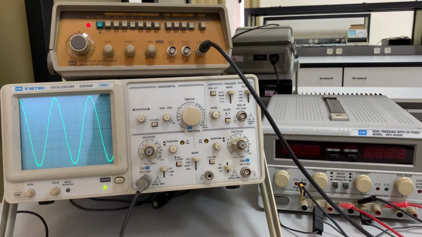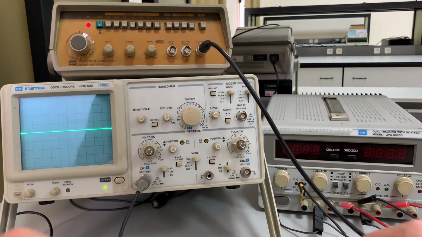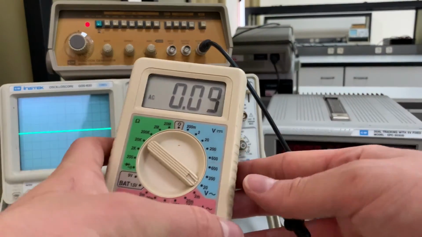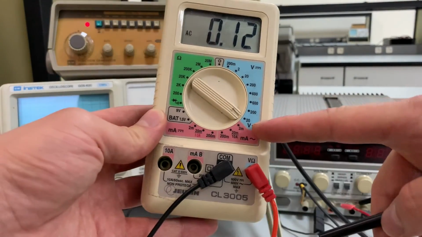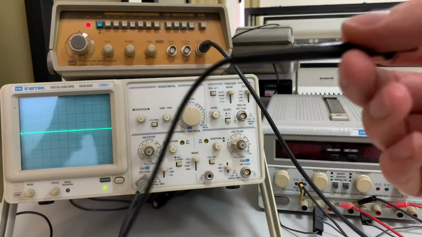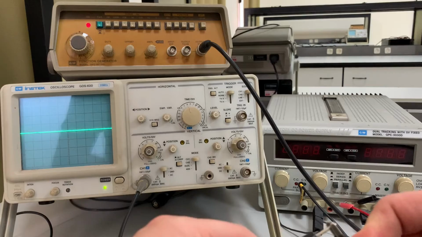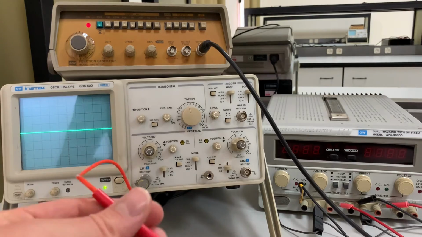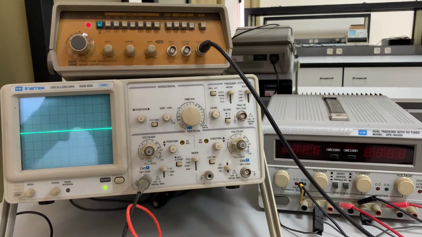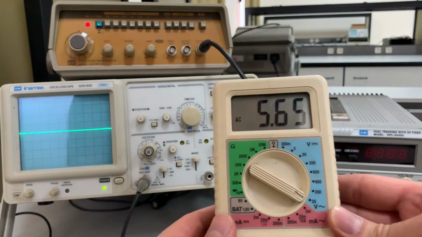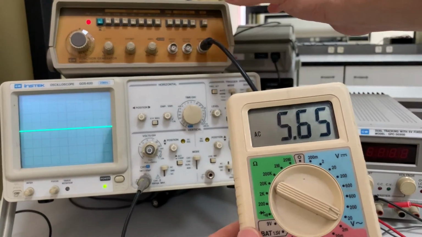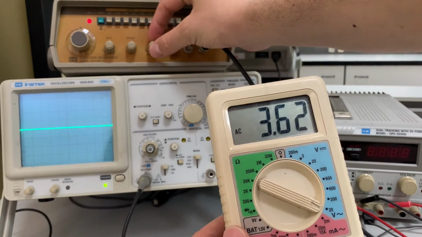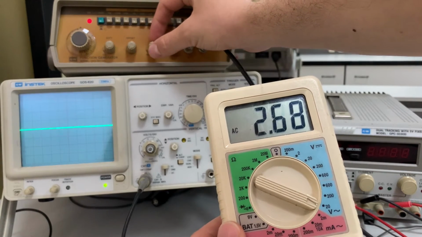Okay, I am disconnecting the function generator, and here is our multimeter in the AC RMS mode. And we connect it. Now we need to adjust the output voltage to 2.12.